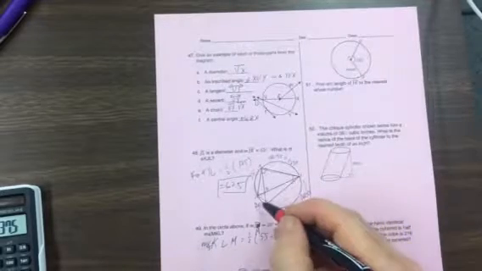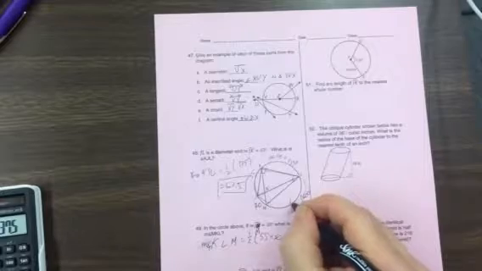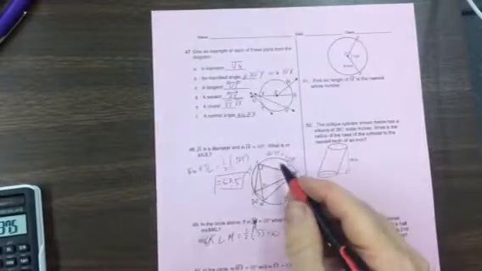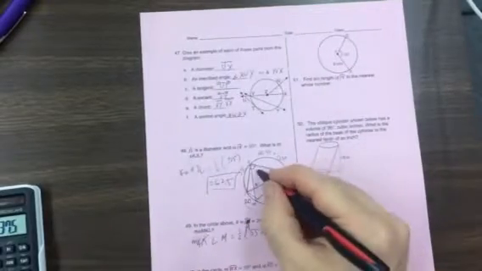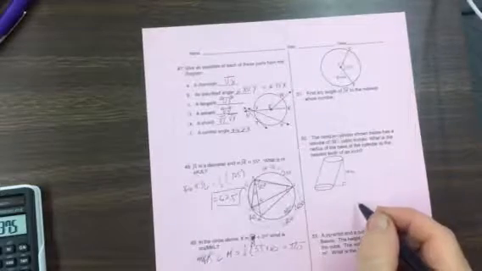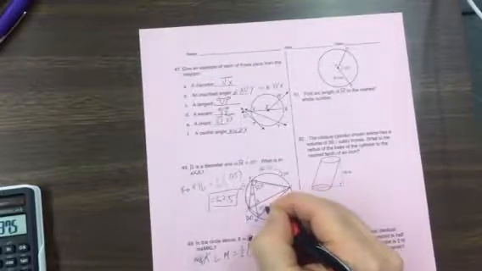Now, we also know that if this is 120, then this section right here is 160. So that means that the angle that inscribes this is going to be 80 degrees. So now I've got 80 degrees, I've got 37.5 degrees.